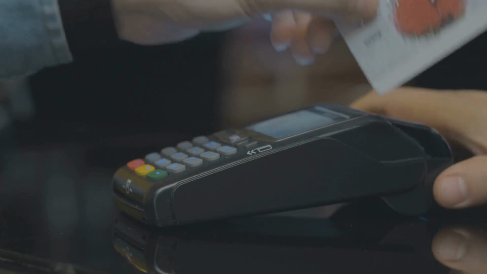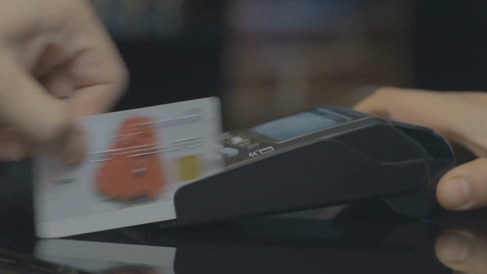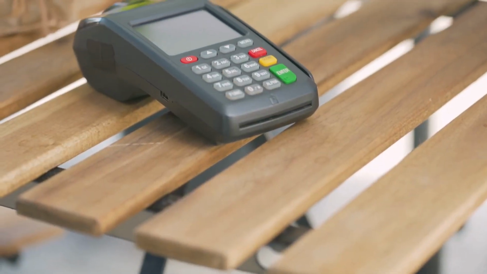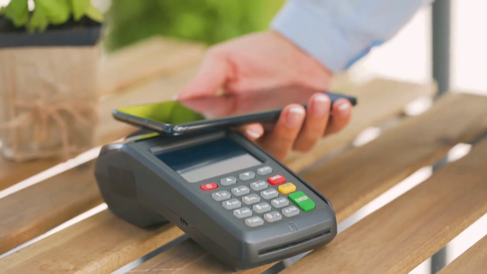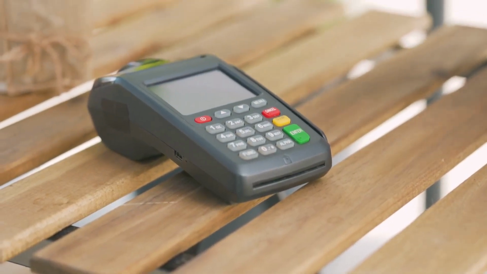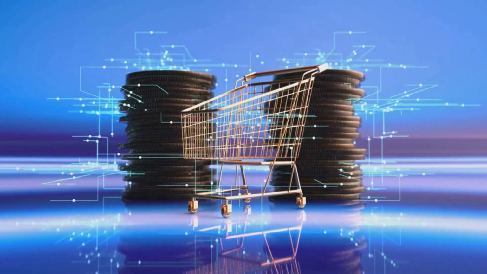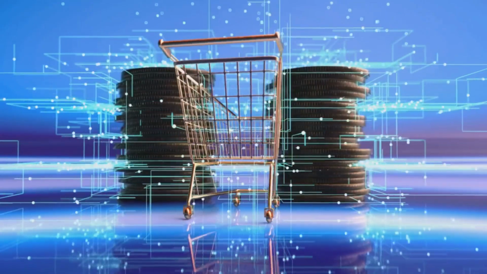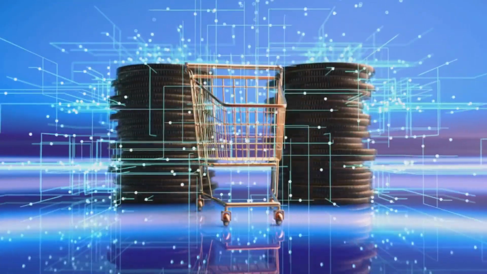Not gas for your car, not food for your family, nothing. You might have thousands of dollars in your account, but it's completely useless. Cash works even when the power is out. It's a reliable backup. In a 100% digital world, we lose that safety net. We become completely dependent on complex systems that can and do fail.